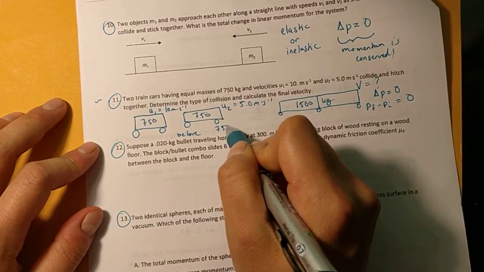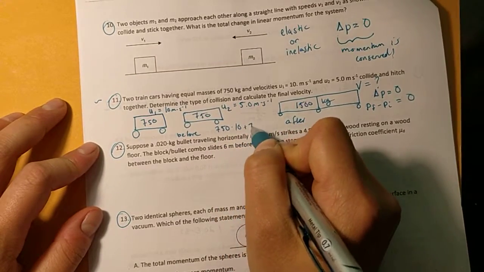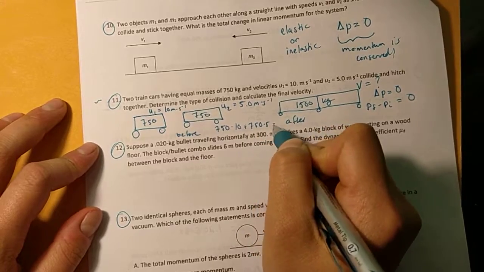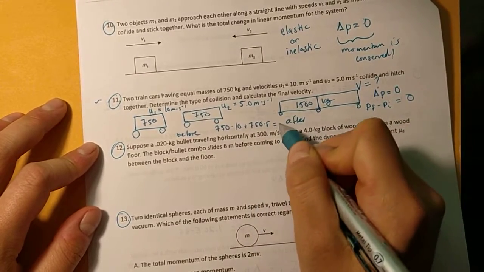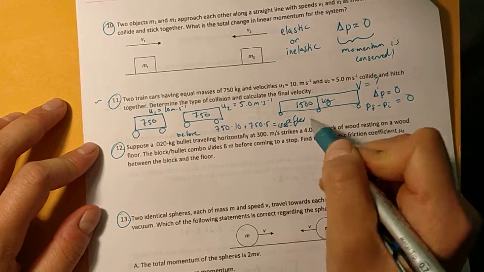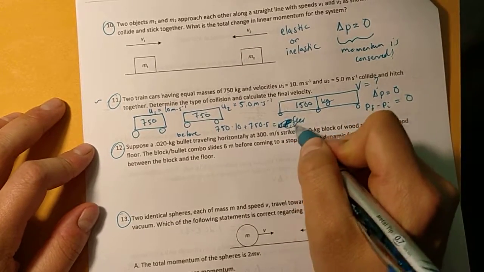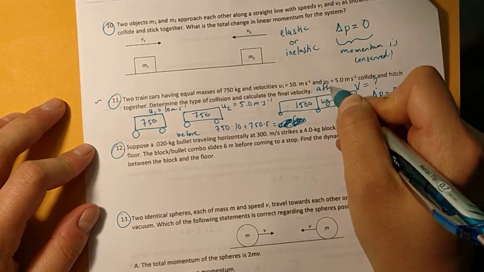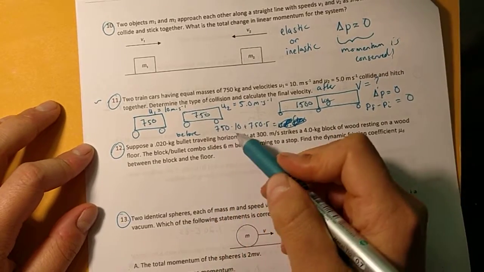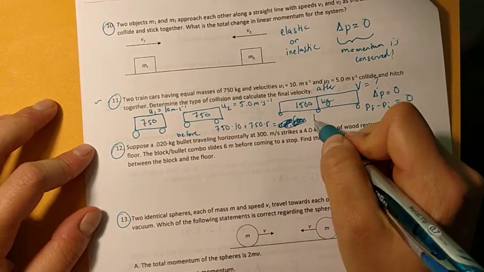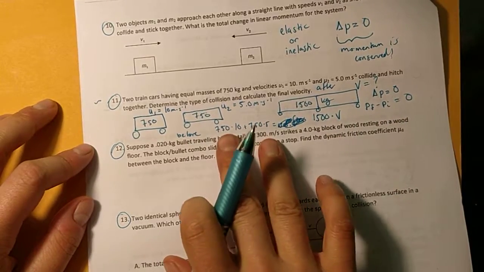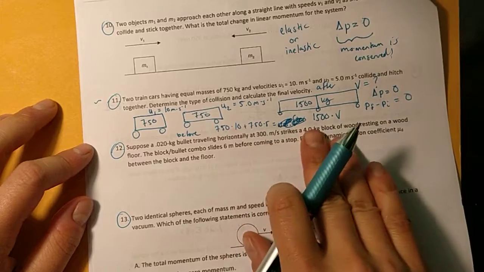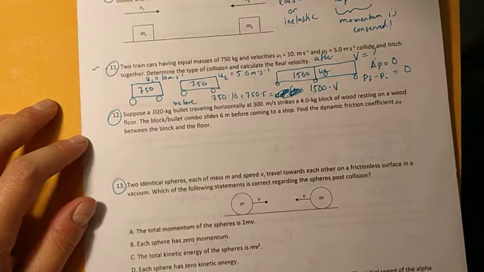So 750 times 10 plus 750 times 5 equals the 1,500 times V, and you'll solve for V. I know this is hard to see, I'm sorry. After, I'll write this up here. So 750 times 10 plus 750 times 5 equals 1,500 times our unknown V. Solve for V. Multiply these, add them together, divide by 1,500, you'll get your final velocity.